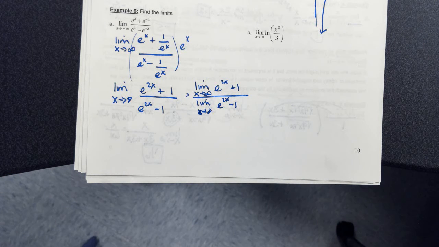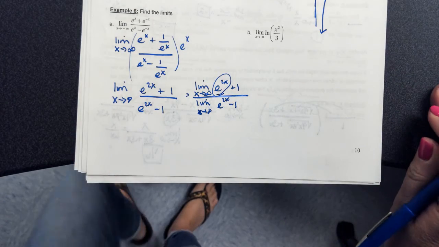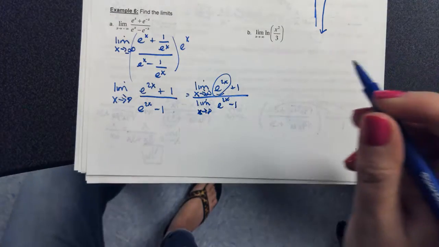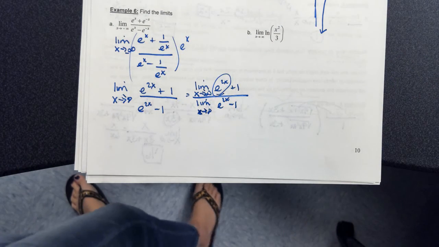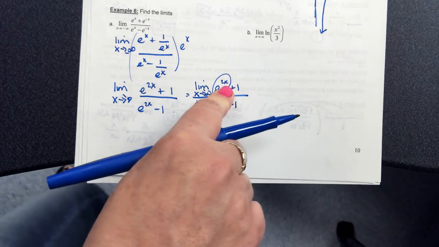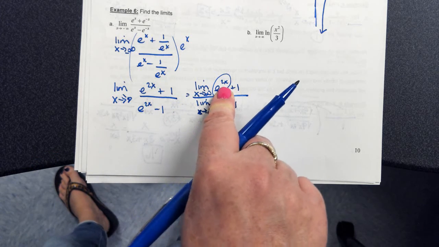You're trying to find the limit of a sum. Remember, your other property of limits is you can find the limit of e to the 2x, and add it to the limit as x goes to negative infinity of 1, and add those two limits together. So let's talk about the limit as x goes to negative infinity of e to the 2x. What can you tell me about the end behavior? Is that 2 affecting the end behavior? No, it's just a horizontal stretch or compression, isn't it? It's not affecting the end behavior.